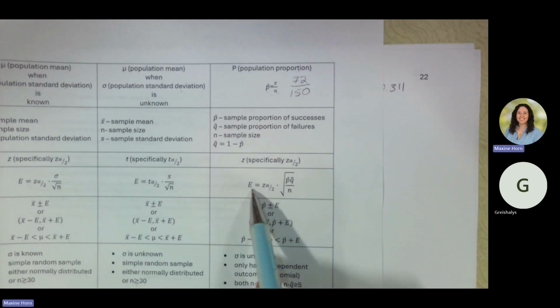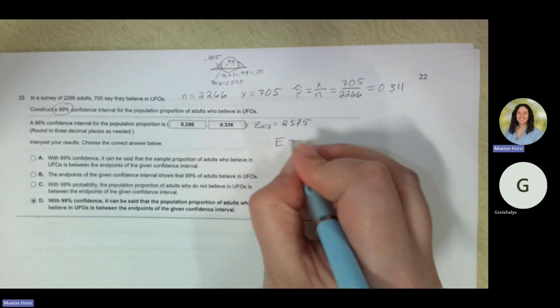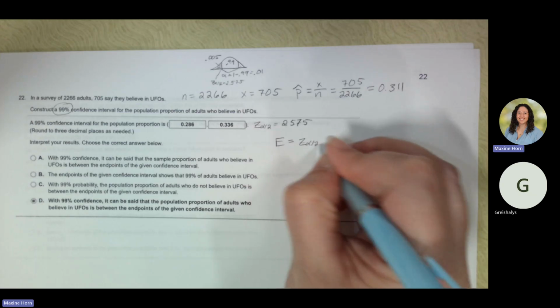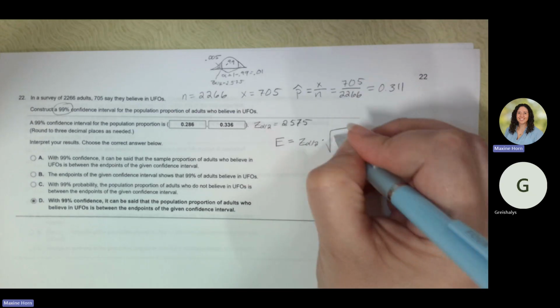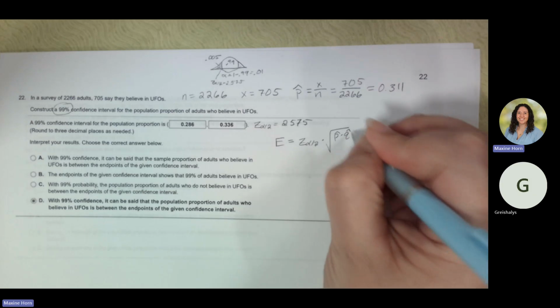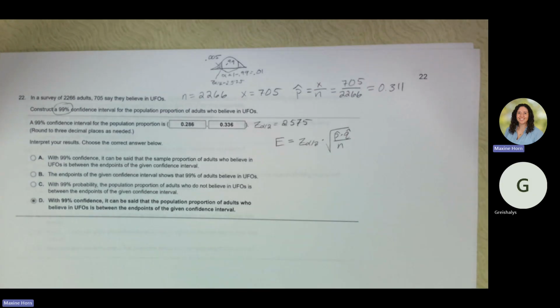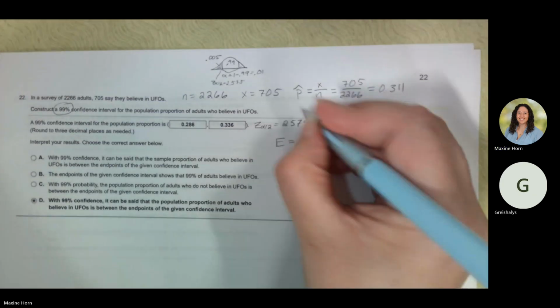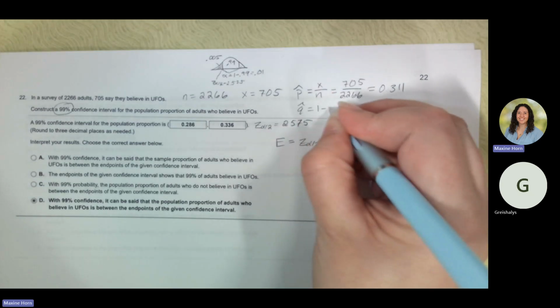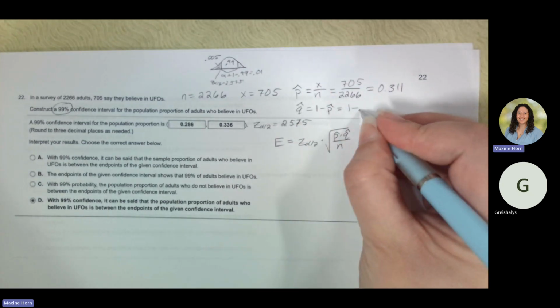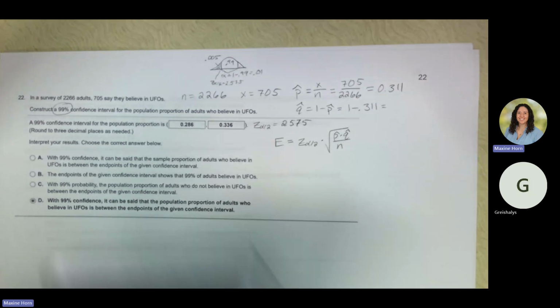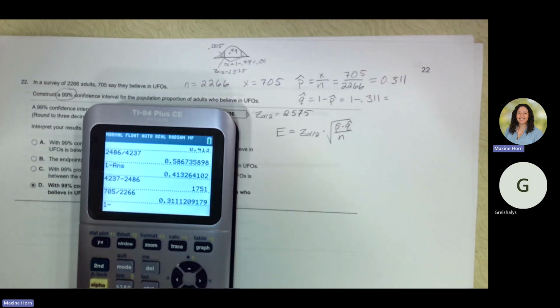Now I'm going to plug the numbers into my error formula. Okay, so we're going to write that down. My error formula is z alpha halves times the square root of p hat times q hat over n. Okay, well, we don't have q hat yet. We have p hat, but we don't have q hat. So let's go ahead and calculate q hat. Q hat is 1 minus p hat. So it's 1 minus 0.311, which, let's just be sure.